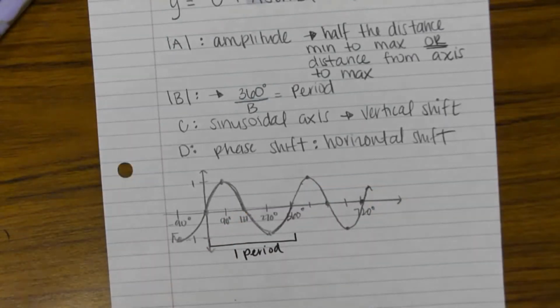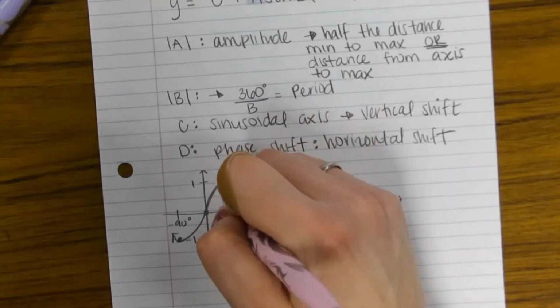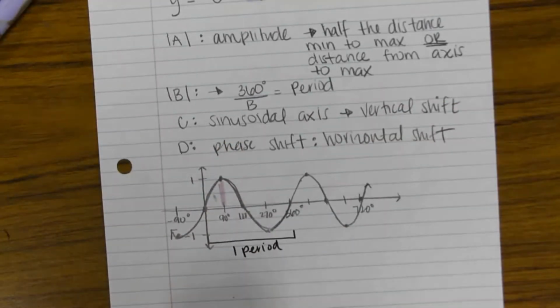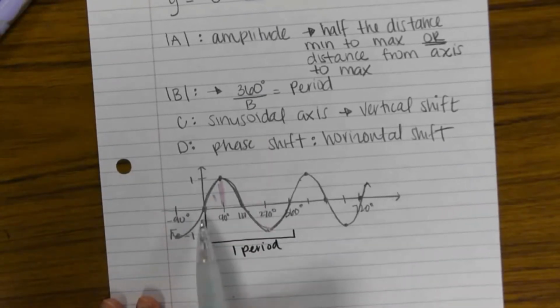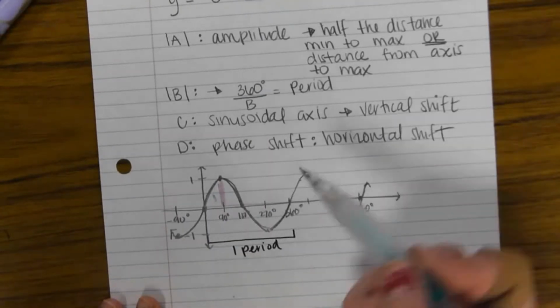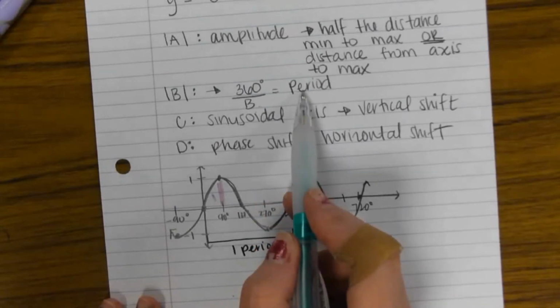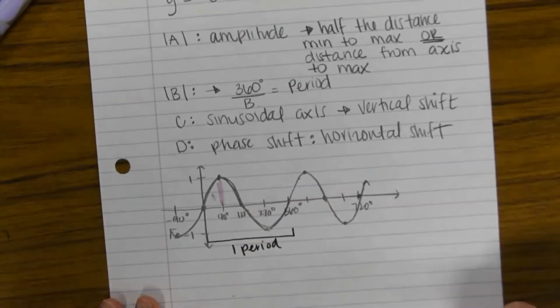Now we talked about the amplitude. The amplitude is the distance from the sinusoidal axis up until the max. So the amplitude for the parent function is 1. So that's the distance there. Our b value for the parent function would be 1 because 360 over b is your period. Our period is 360, so 360 over 1 gives you the period of 360.